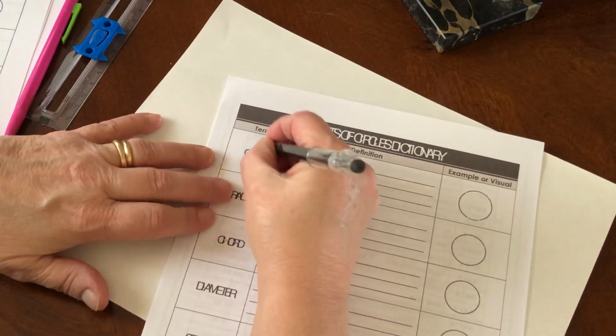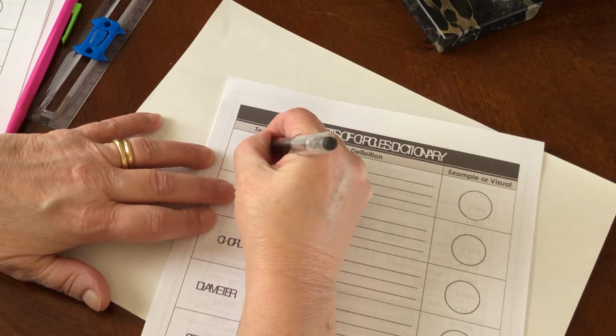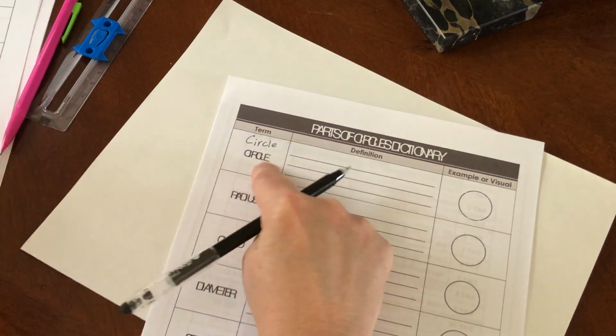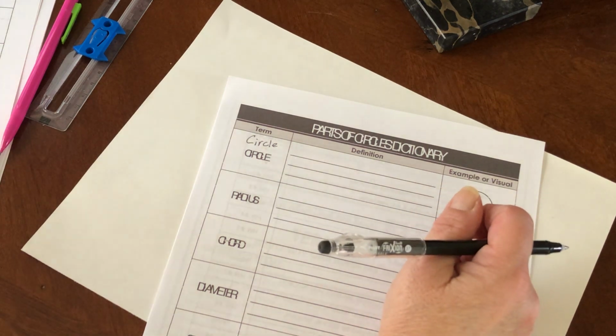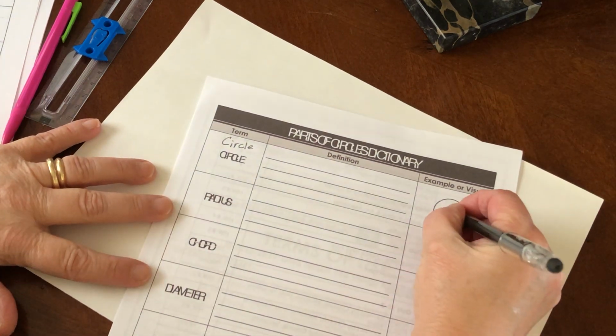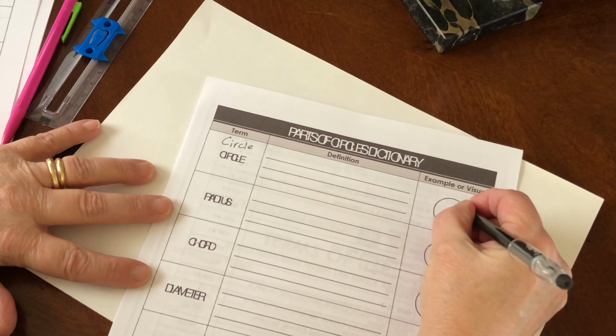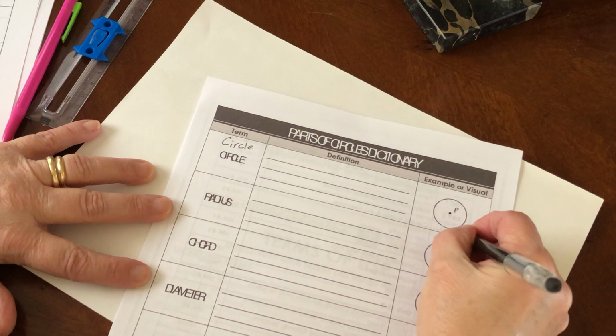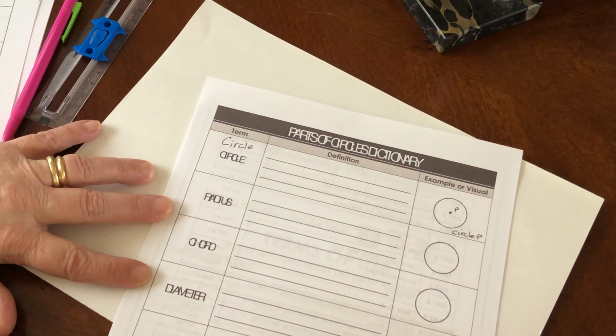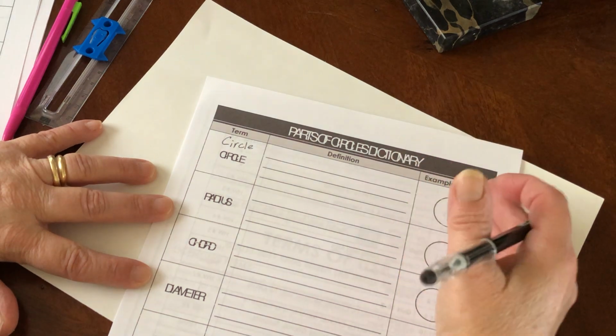So the first thing we're going to do is talk about circle, C-I-R-C-L-E. I know it looks kind of funky there. If you want to rewrite it, go ahead. But there's actually a definition for a circle. We're going to start by putting a point in the center, and we're going to call that point P. And because we called it P, this is now circle P. So I'm going to write the definition. Well, I know it's a round thing. There's a center.